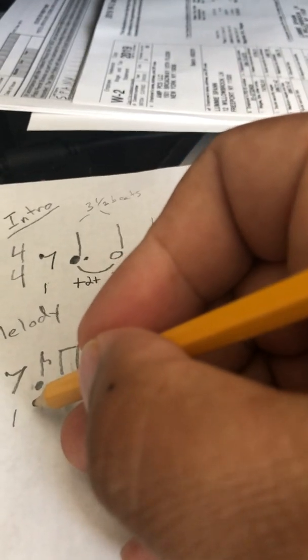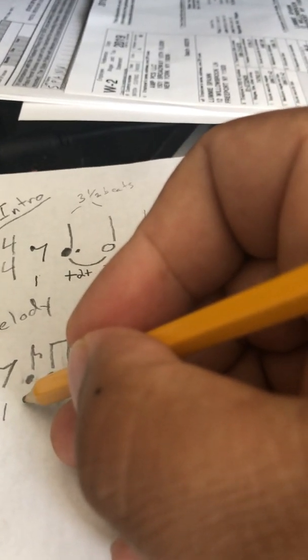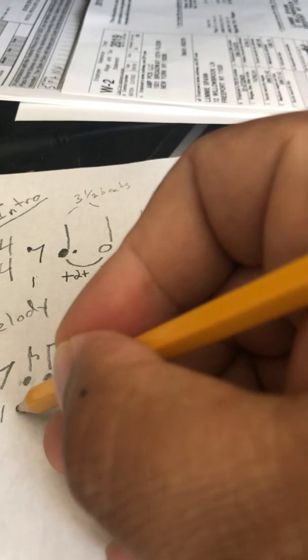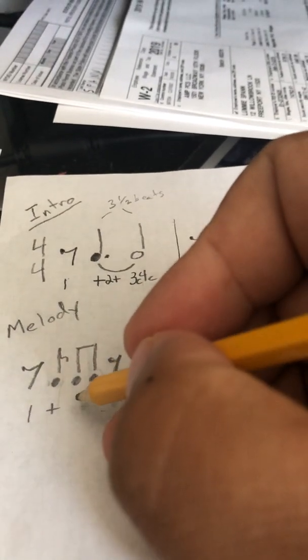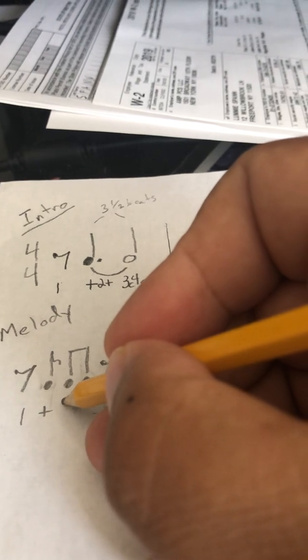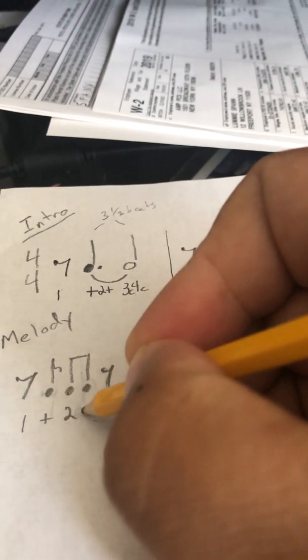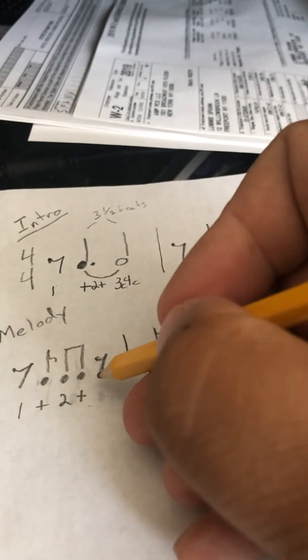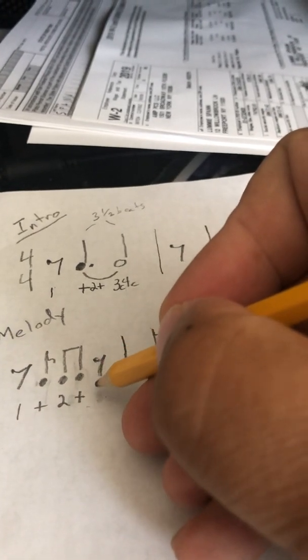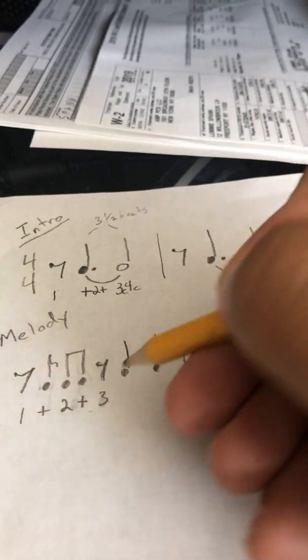We have a single eighth note after that. That's on the and of 1. Then we have 2 eighth notes after that. 2 and. Make sure you go in order. Now, you have this eighth rest on 3.